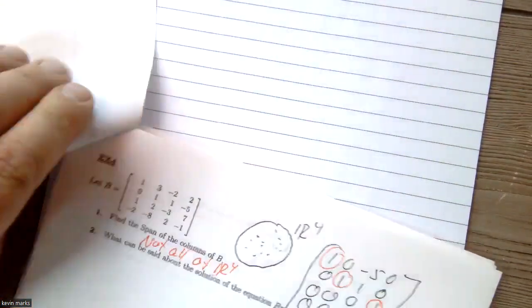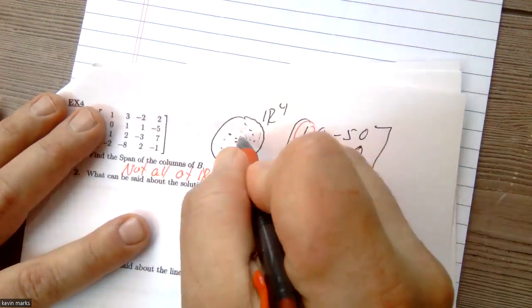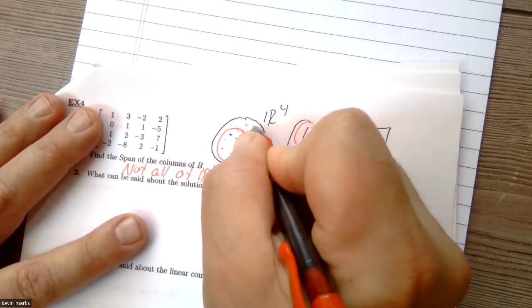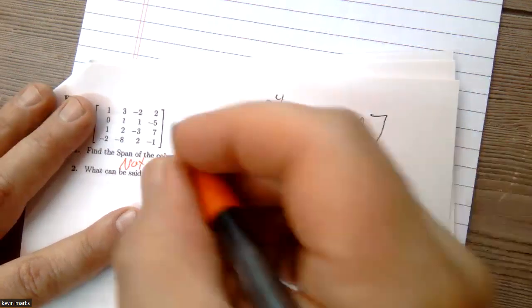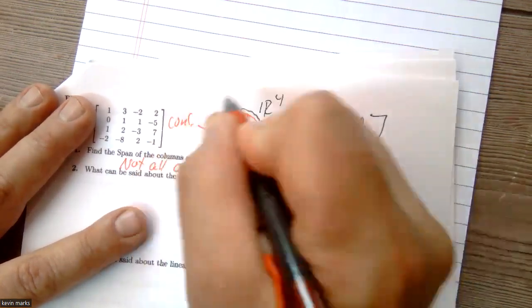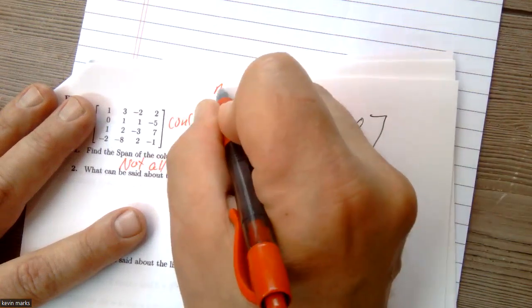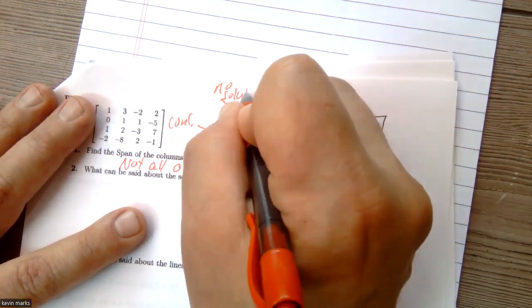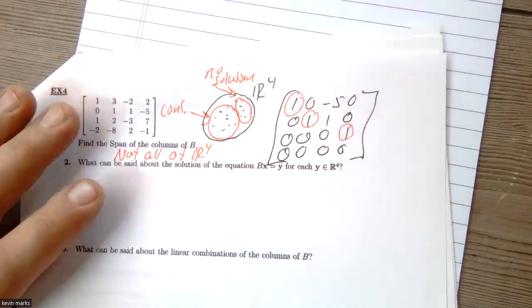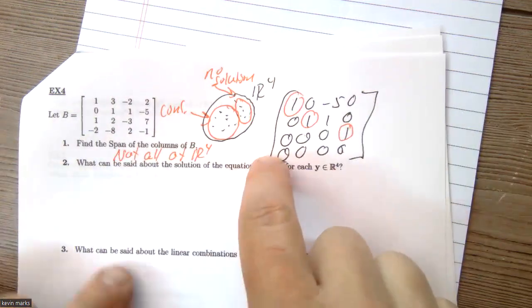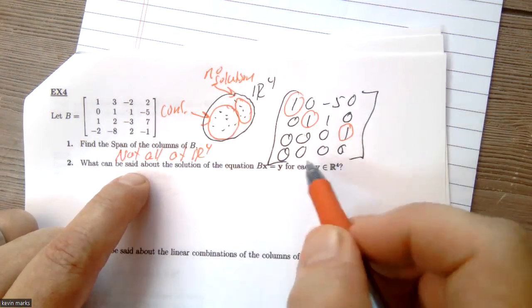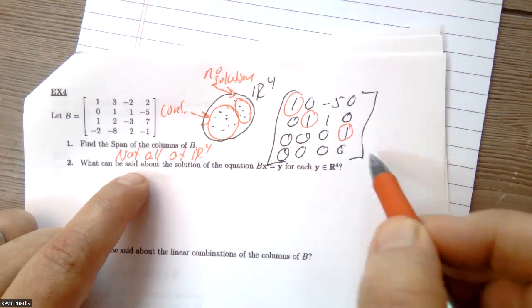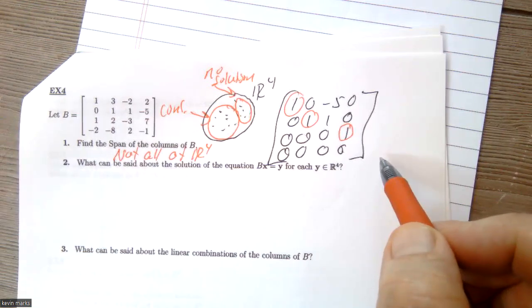Or picture-wise, think of it as there's some that I can get to, and then there's some that I can't get to. So these would exist, or you would be consistent for these, but there would be other ones where you would get no solution. So picture all of R4. Since you don't have all pivots, I can only get to some of them. Some of them, when I augment it with this, are going to produce no solution.